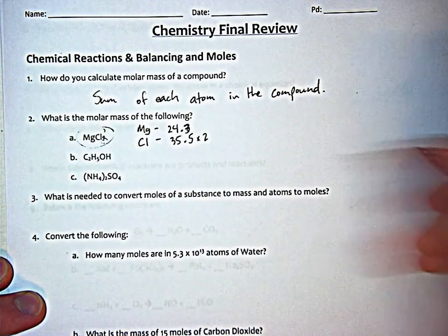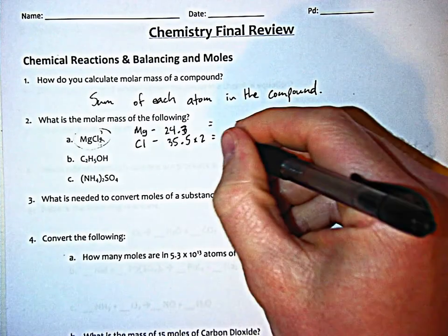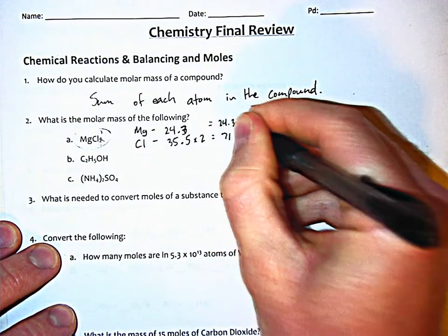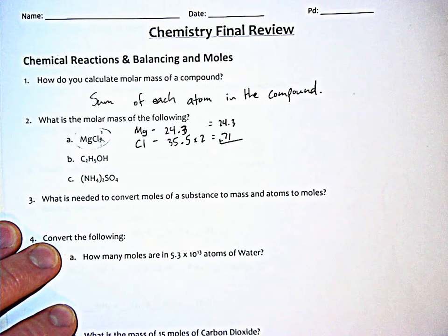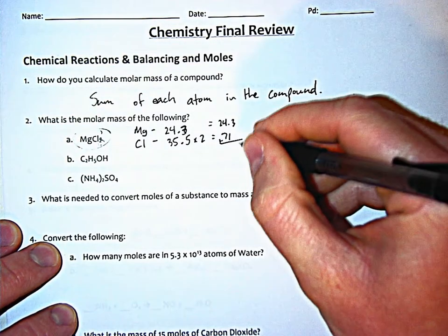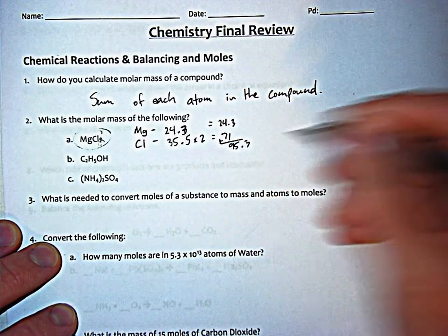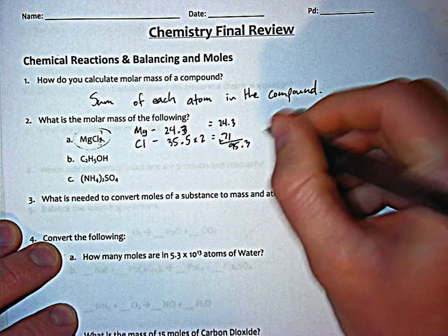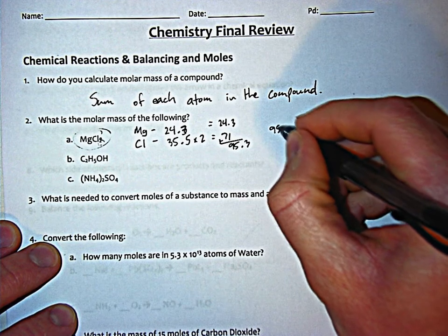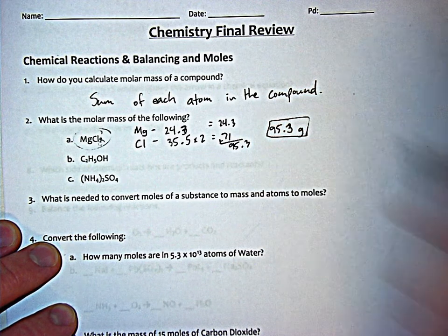So I'm going to multiply those, and I'm going to get 71 here, 24.3, and then I'm just going to add those together, which gives me 95.3. So the molar mass of MgCl2 is 95.3, and molar mass is in grams.